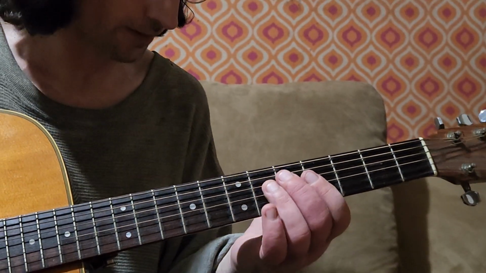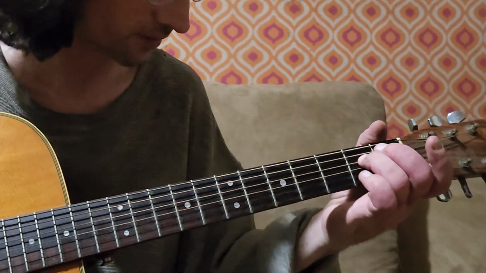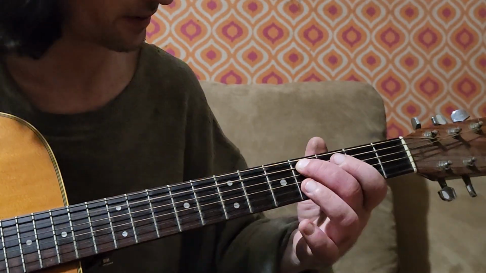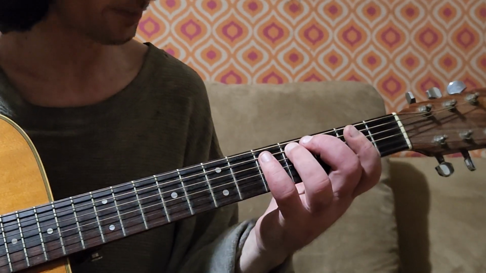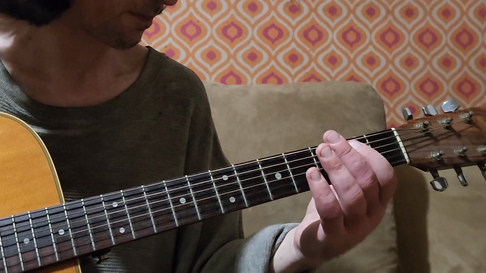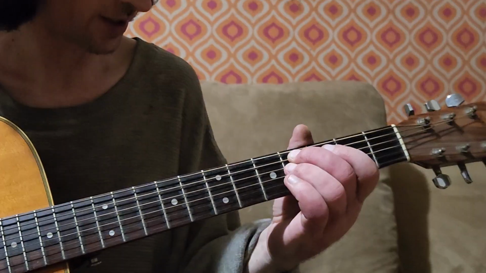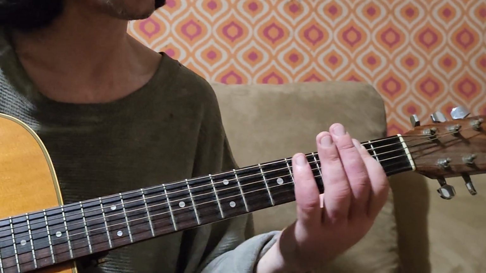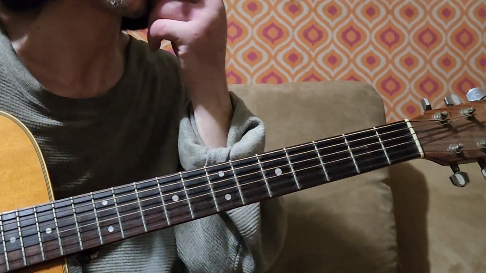Alright, there's a break off to this one also, a little lead that goes on top of it, and that's just going to be a slide to an F sharp, C sharp, B, C sharp, D, C sharp, B, F sharp, C sharp, E 5th, F 5th, and F sharp 5th.